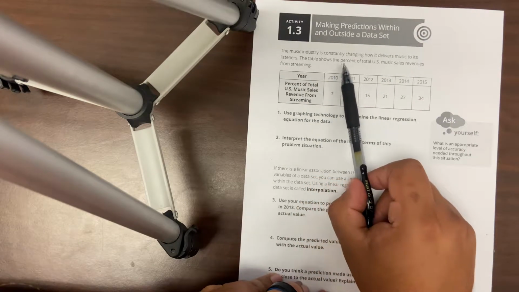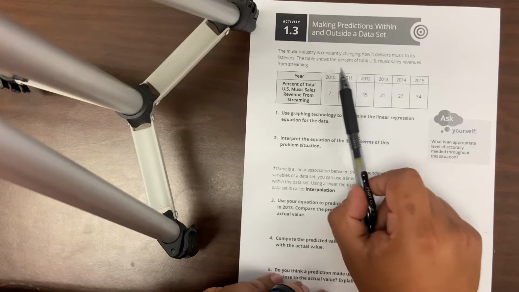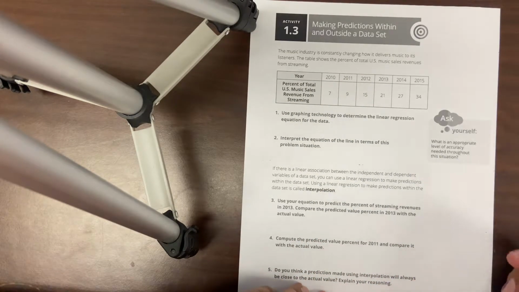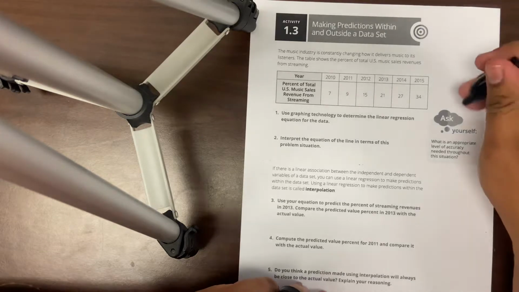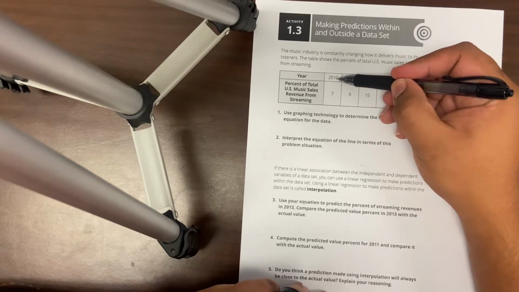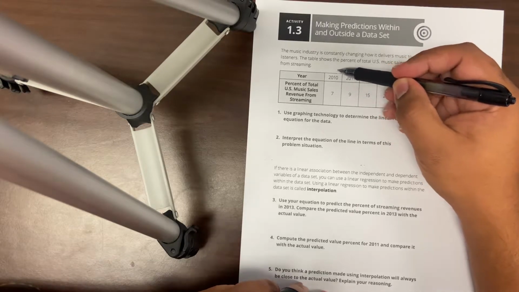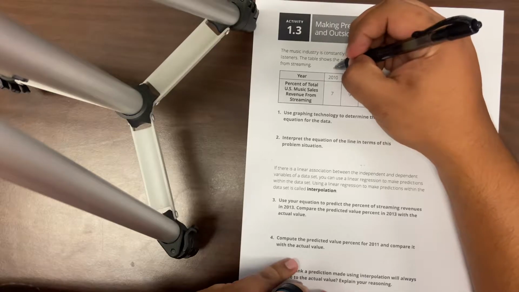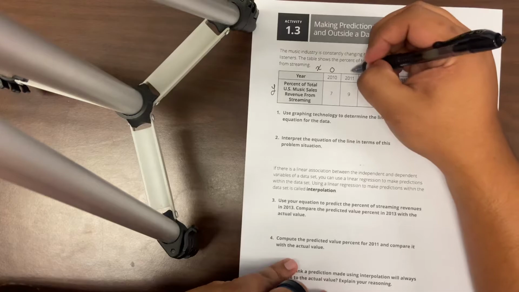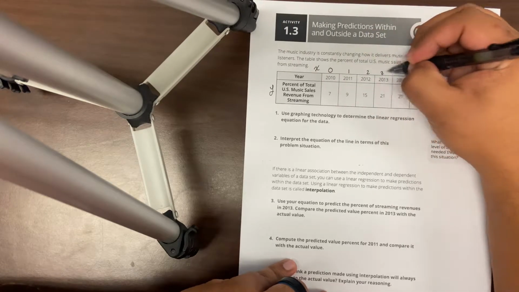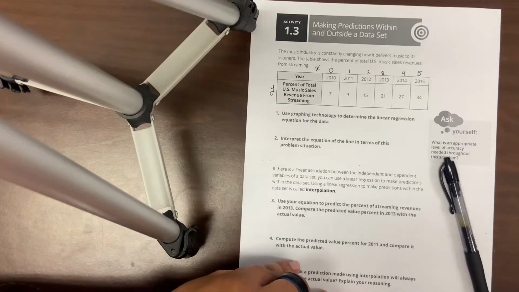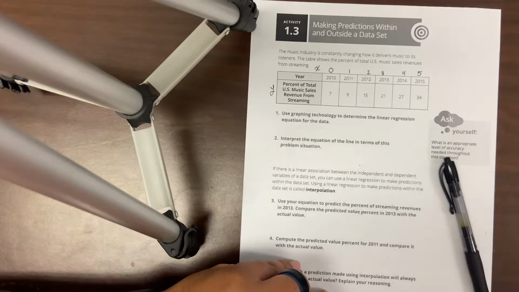So, let's see. The table shows a percent of total music sales revenues from streaming. I wish this gave you a better explanation of why this is not 1. Because I know in the previous activity we started with 1, but for this specific one, we have to start at 0. So, in my next video, I'll find a better reason to tell you why it's 0 and not 1. So, just start with 0.